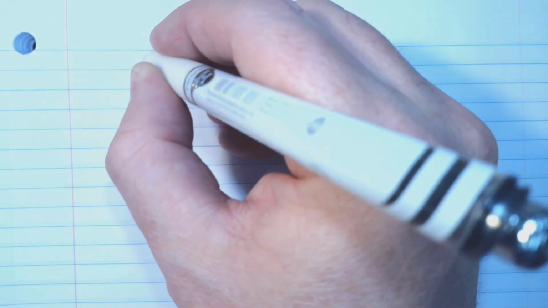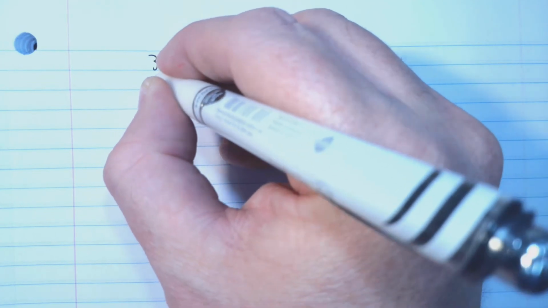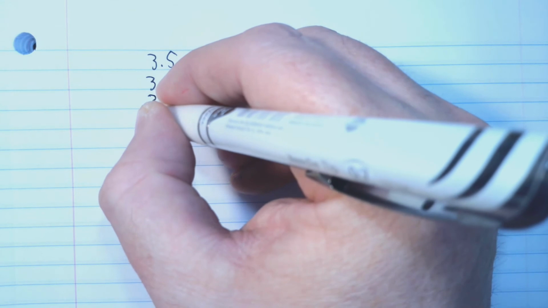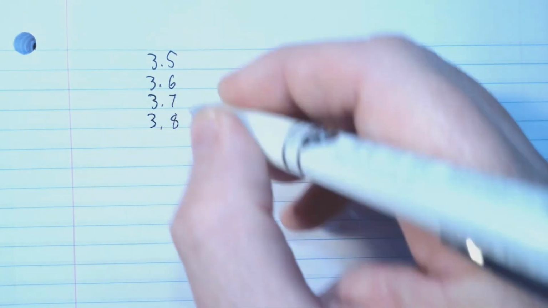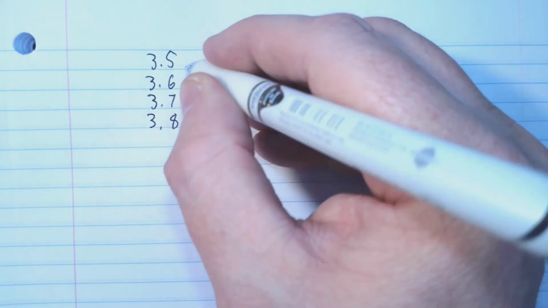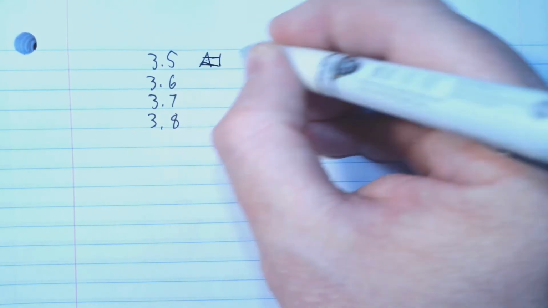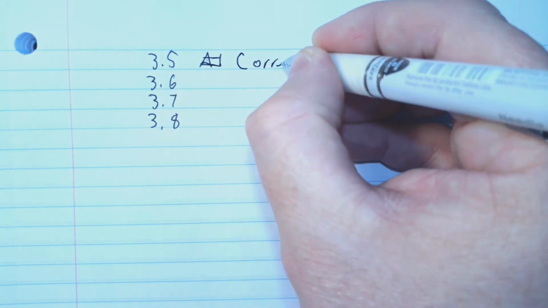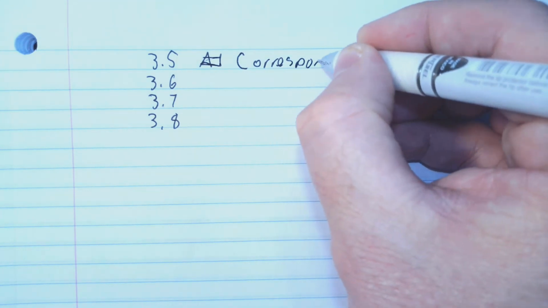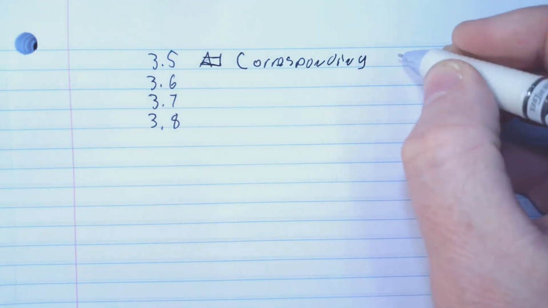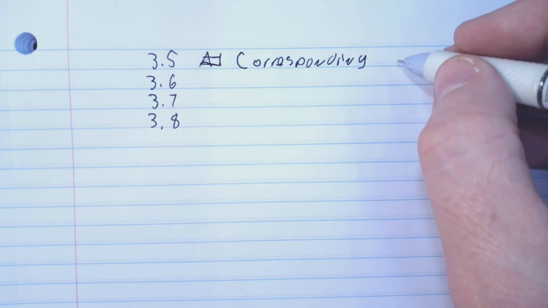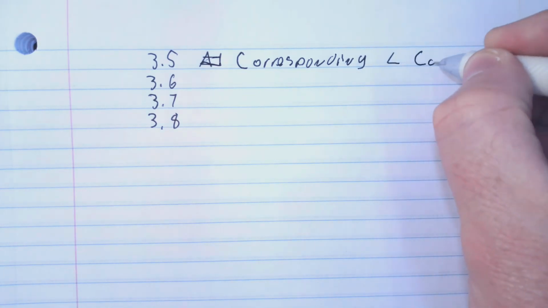All right. So we're going to have several theorems here. And I'm not going to make you write all of them, but I want you to understand what these theorems are. So these are the ones that we're going to focus on right here. This one is called the alternate, this one's called the corresponding. And this is all on page 127. Corresponding angles converse.